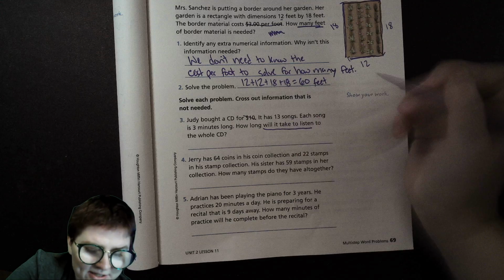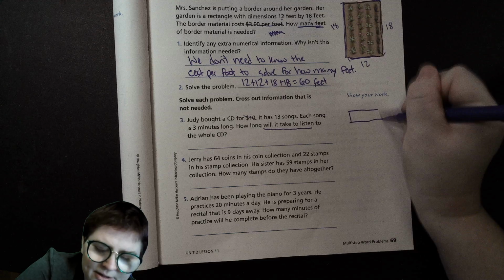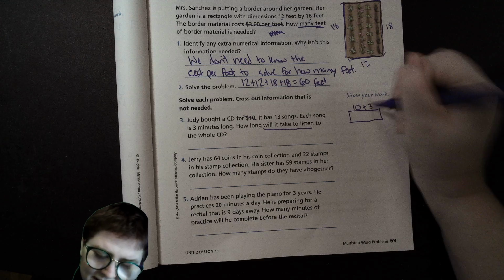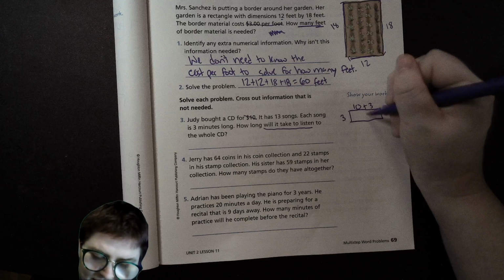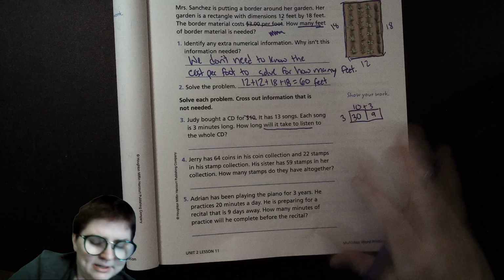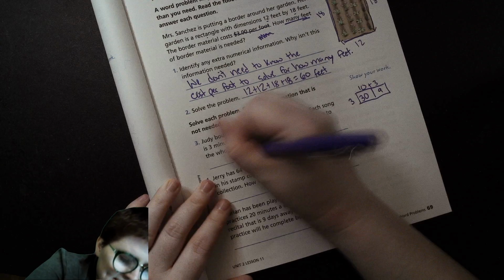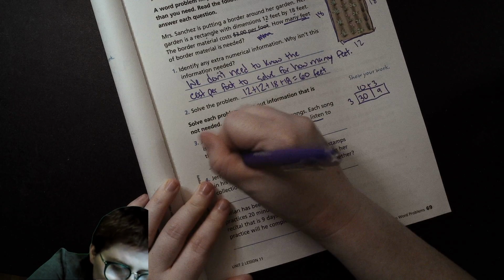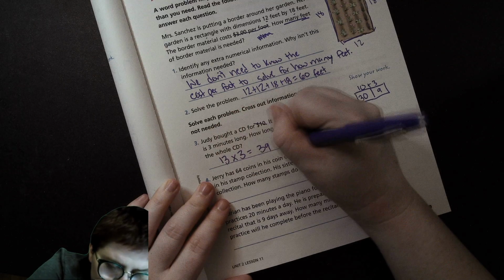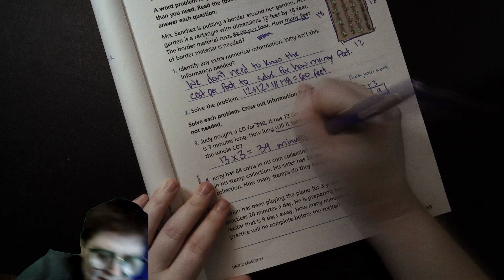So we have 13 songs, 3 minutes long. Make a quick little area model. Break that 13 up into 10 plus 3. 3 minutes long, so 39. It'll be 39 minutes. So 13 times 3 equals 39 minutes.